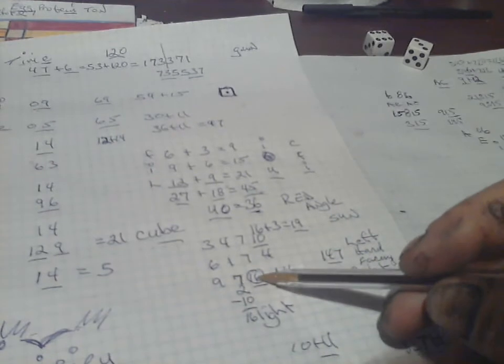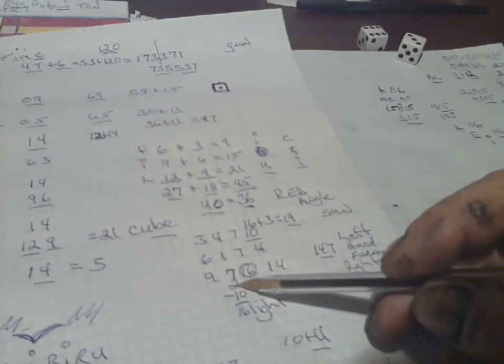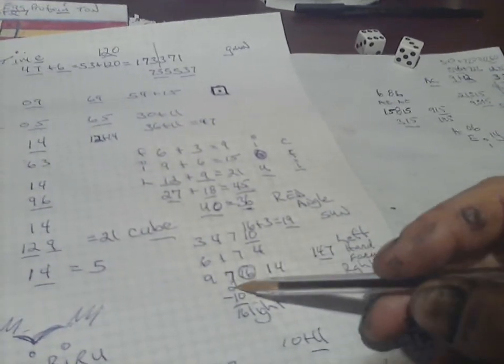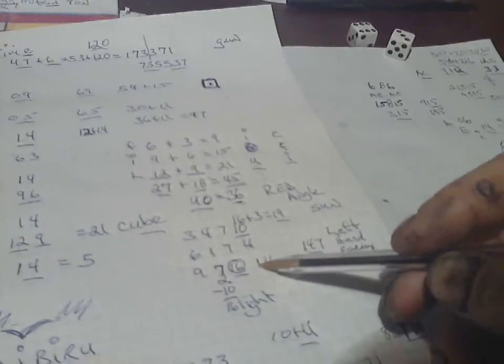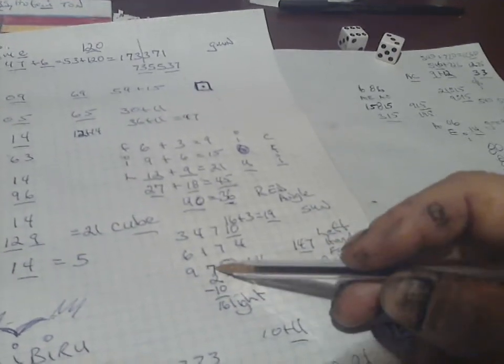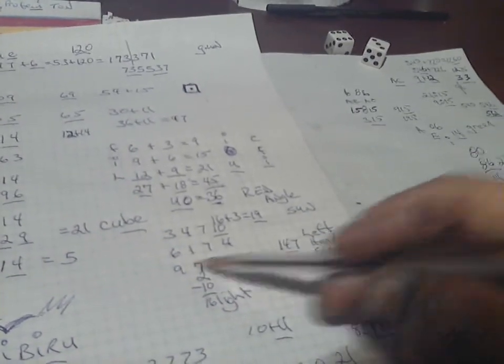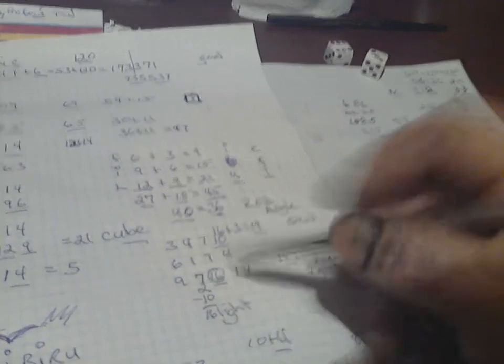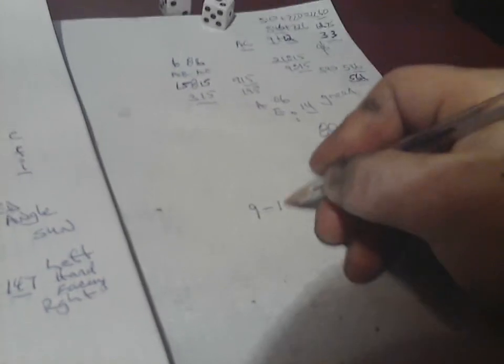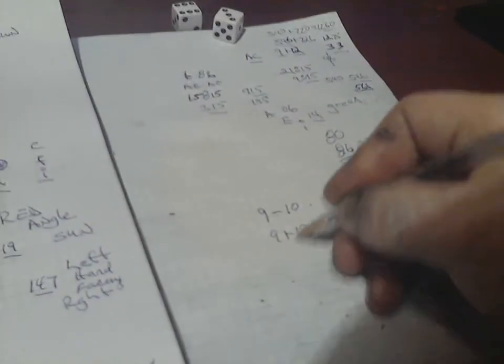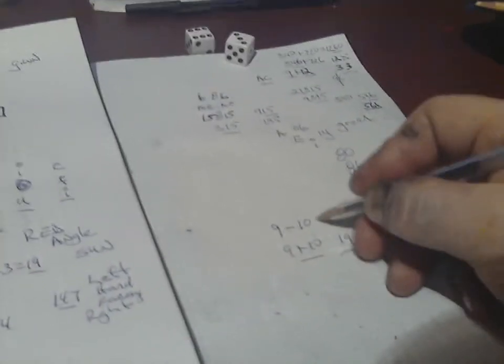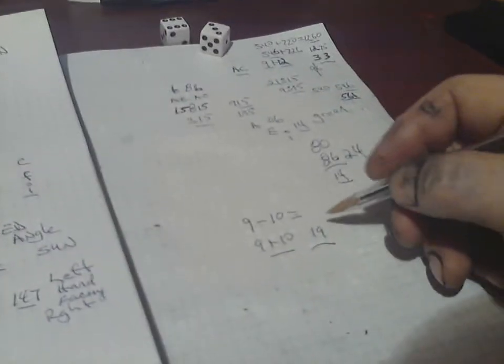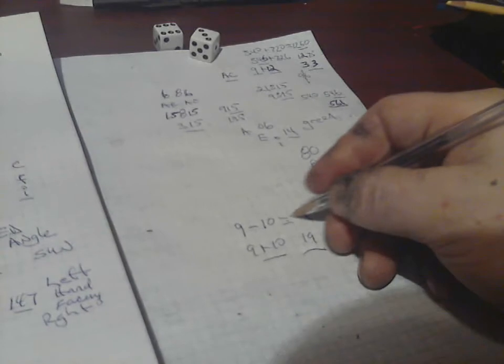9 and 7 gives you 16 to light. 9 minus 2 equals 7 to light in the Venus world. 9 and 1 is 10. 9 and 7 is 16 to light. 9 and 4 is 13. The AC power to the light is inside 9. The other thing we have to know is this. 9 minus 10 or 9 plus 10. 9 plus 10 is 19. How much is 10 minus 9? You would say minus 1. No, it's 9. It's minus 9.